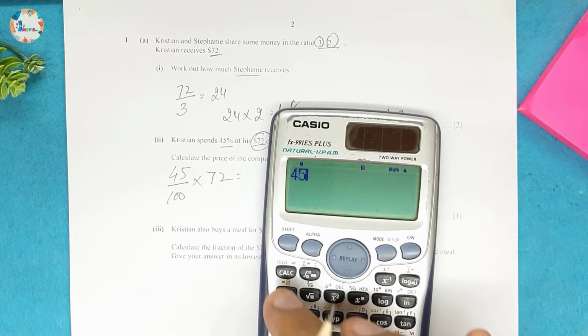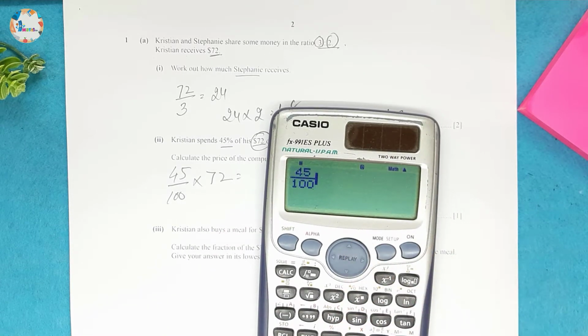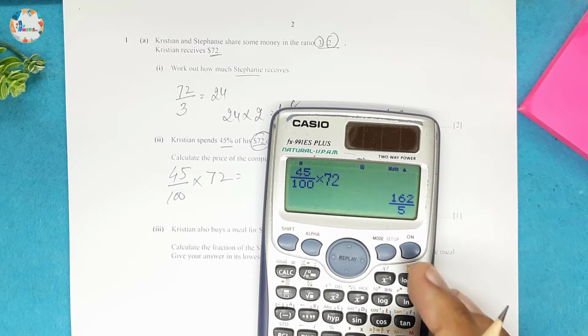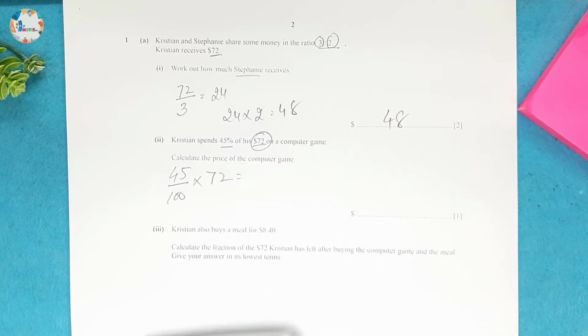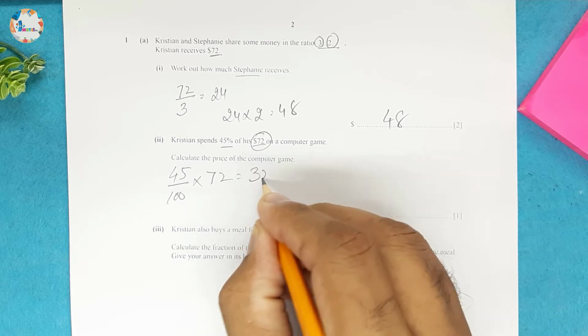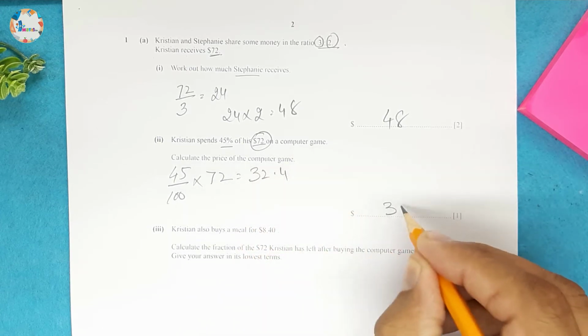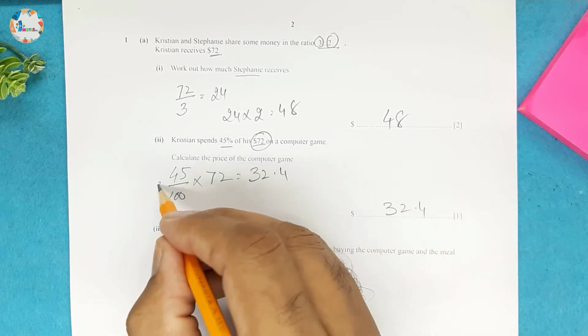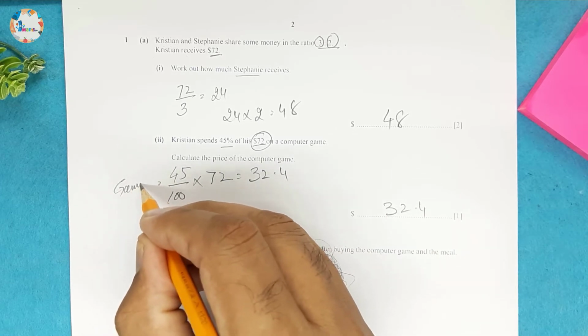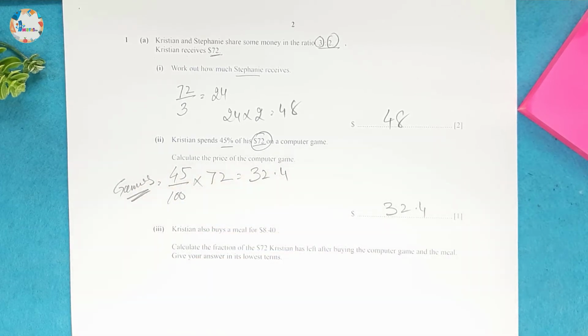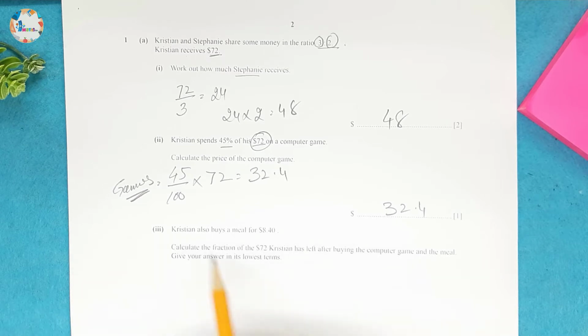So 45 divided by 100 multiplied by 72 results in $32.4. So 32.4 will be our answer, and this was spent on games.